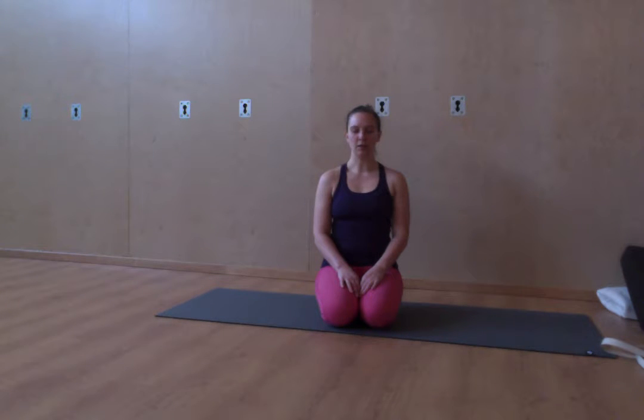So inhale here, lengthening the spine, getting taller. And as you exhale, gently inviting the chin towards the chest. And we'll inhale again, lengthen. Coming back to neutral. And as we exhale, pivoting from the dens, that point just behind the ear. Inhale back to neutral, lengthening, getting taller. And one more time, we'll exhale the chin to the chest. And inhale back to neutral.